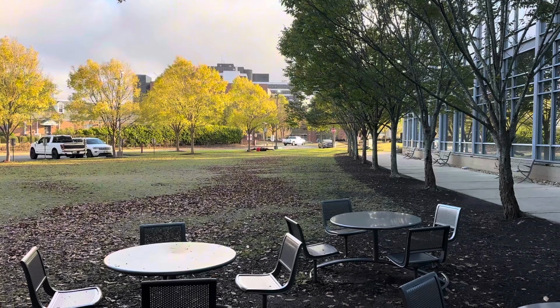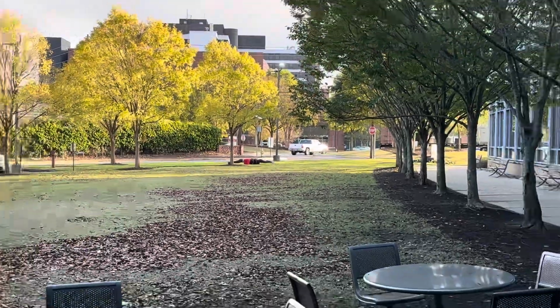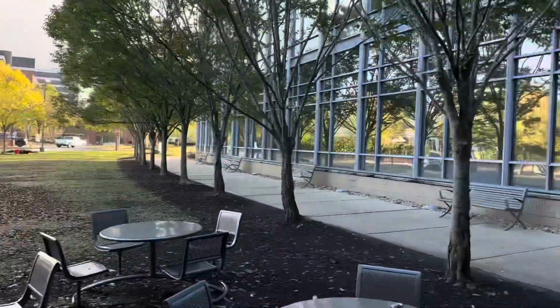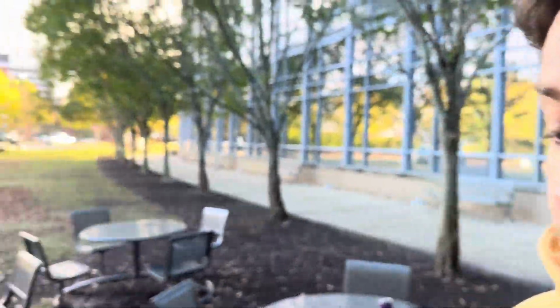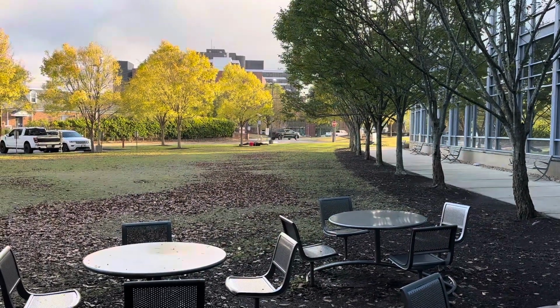The plank is a widely known exercise for strengthening the core, but have you ever wondered if different plank variations target your core muscles differently? Specifically, how do the oblique muscles, which are essential for trunk stability, perform during a front plank versus a side plank?